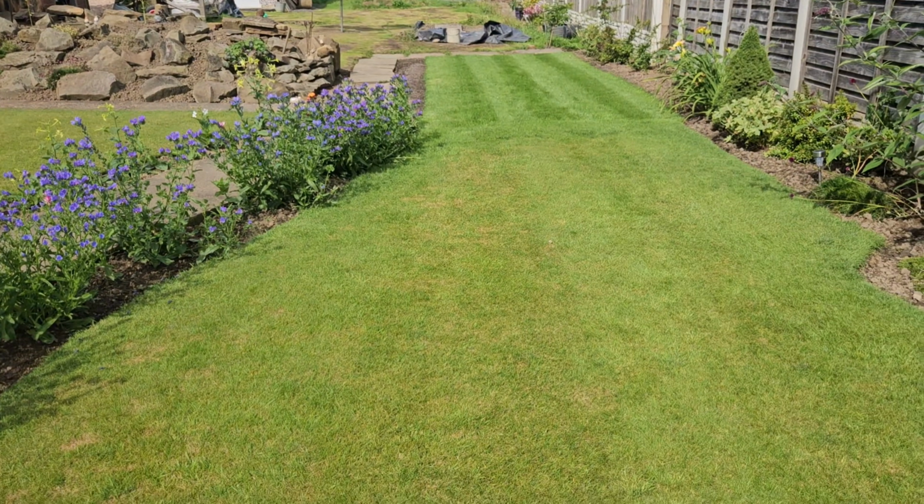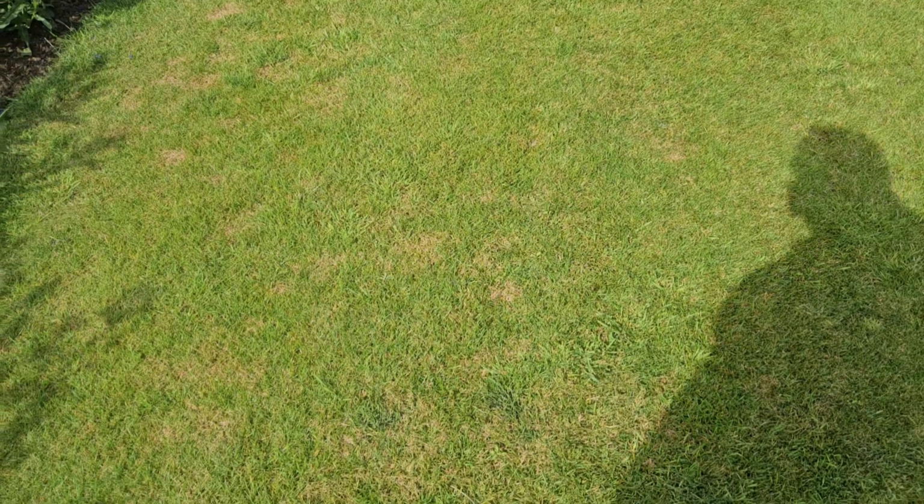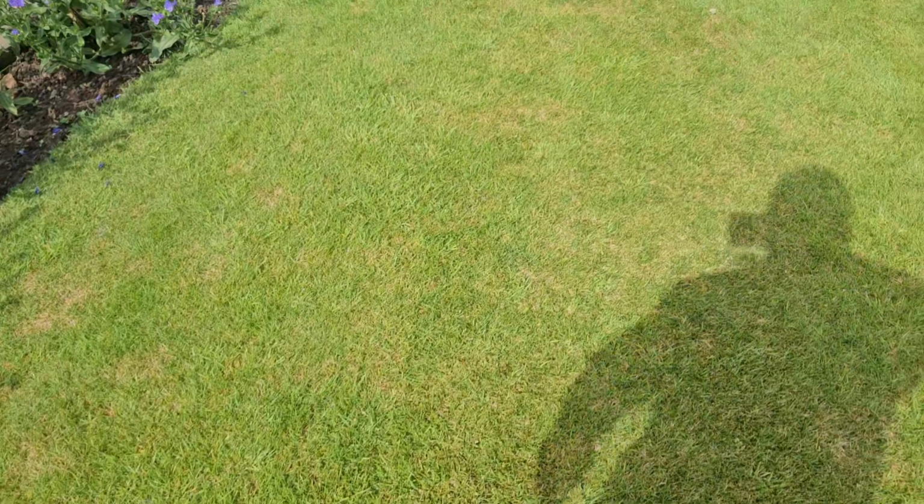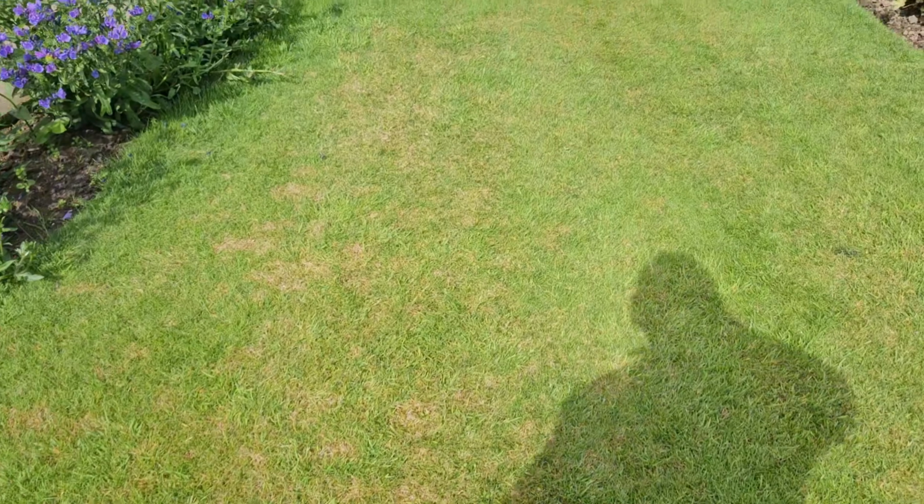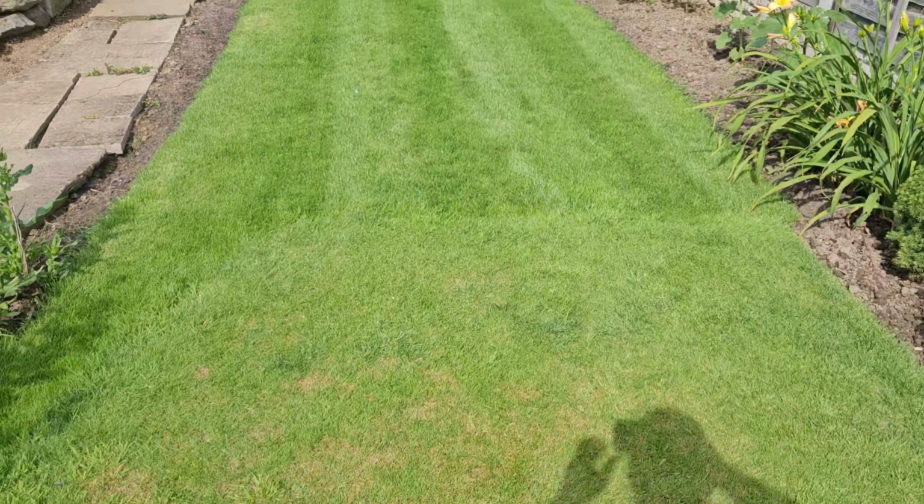And that is how you avoid getting lawns which are going brown and patchy and they're not lush, dark and green. Have an amazing day.